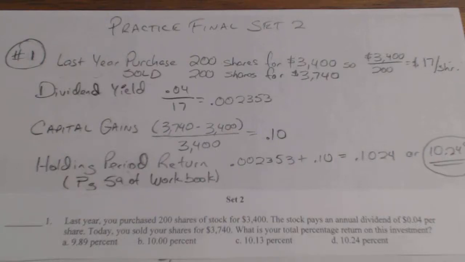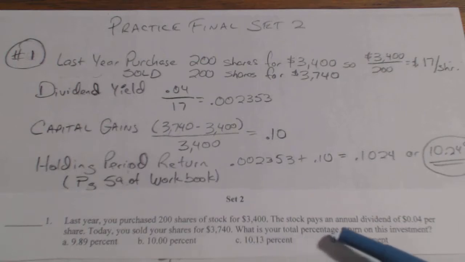Okay, this is Business 342, the practice final, set 2, problem 1. Last year you purchased 200 shares of stock for $3,400. The stock pays an annual dividend of 4 cents per share. Today you sold your shares for $3,740. What is your total percentage return on this investment?